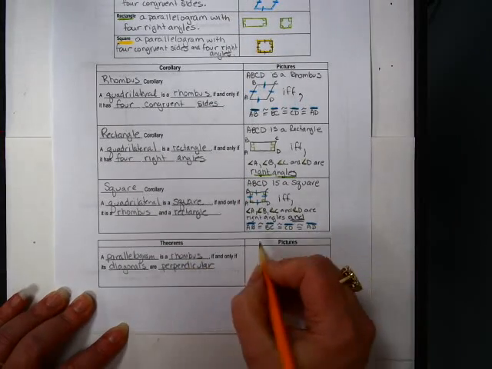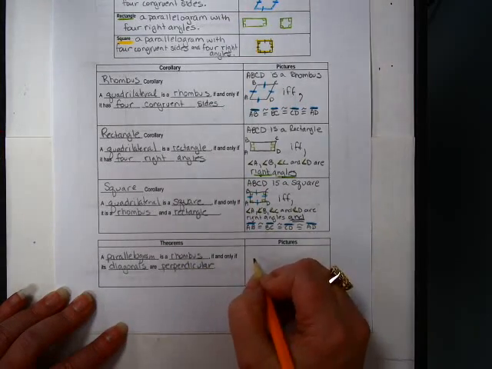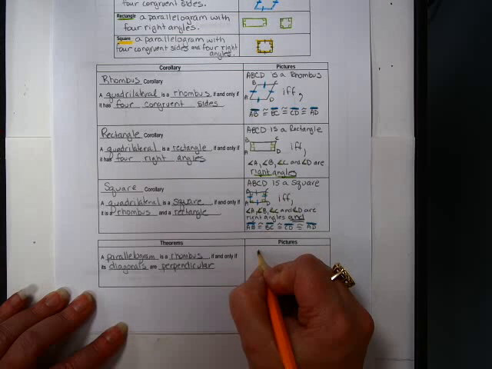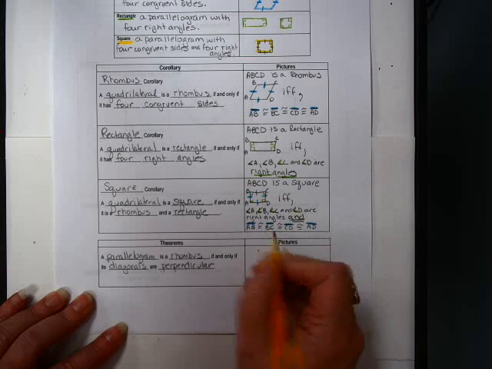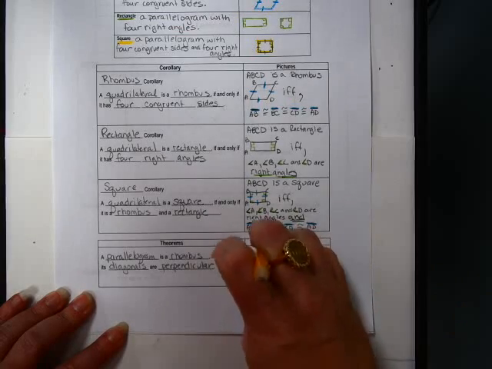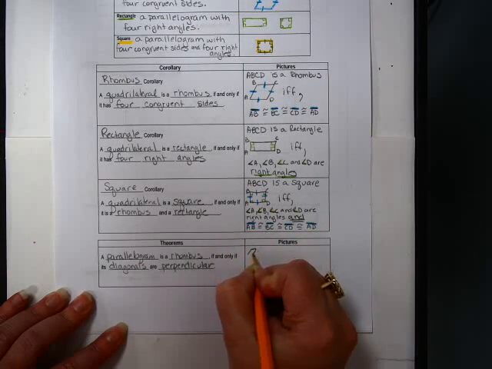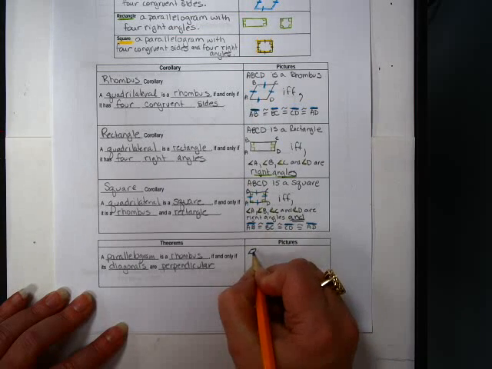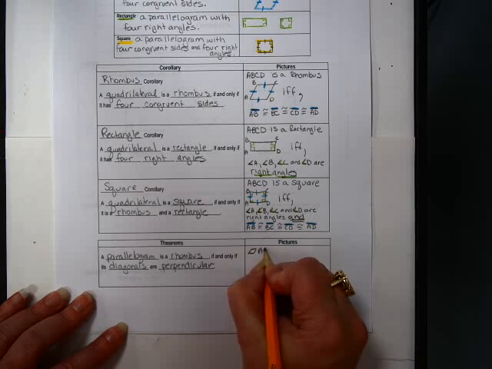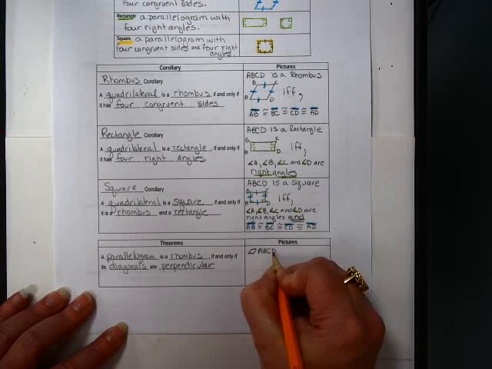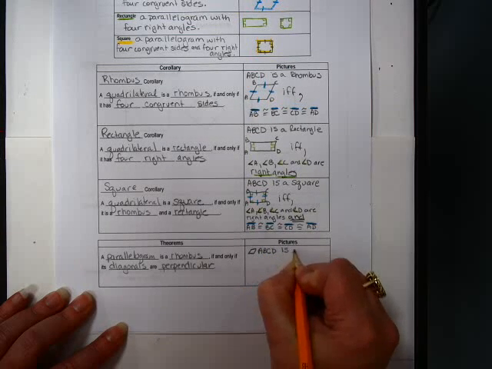Okay, so I'm going to draw my rhombus over here. So I'm going to start off here. This little symbol here that looks like a slanted rectangle or slanted square stands for parallelogram. So parallelogram ABCD is a rhombus.